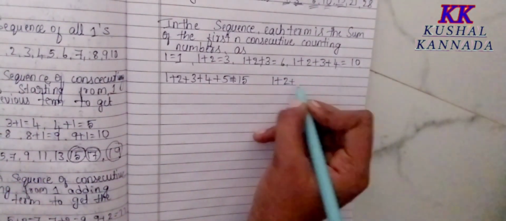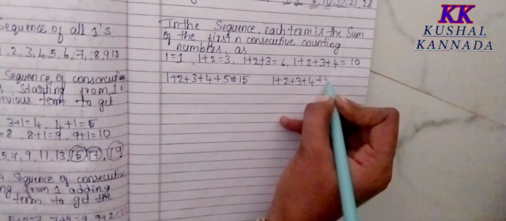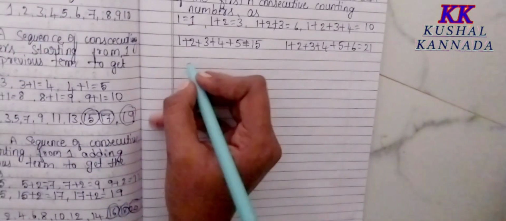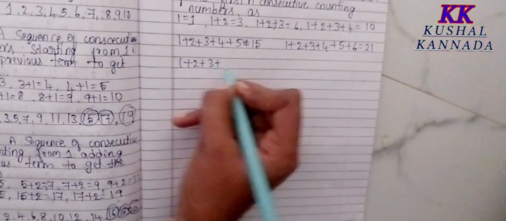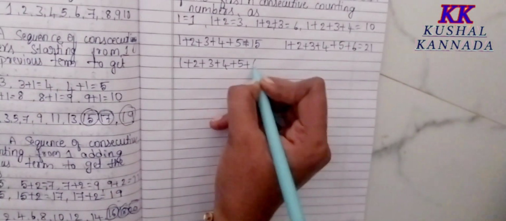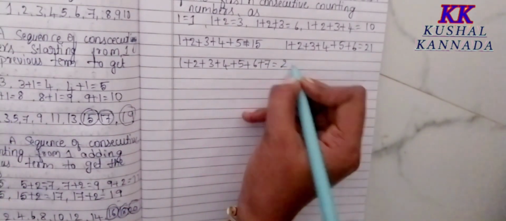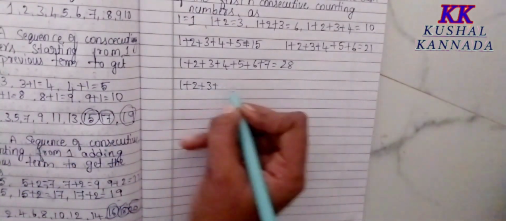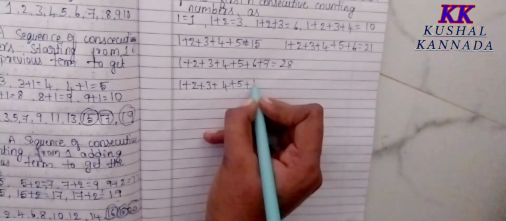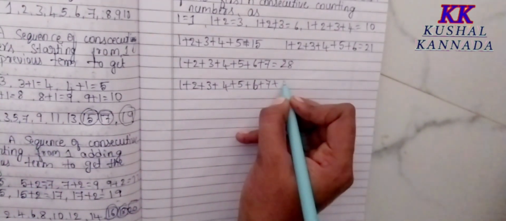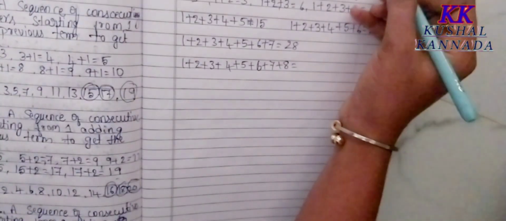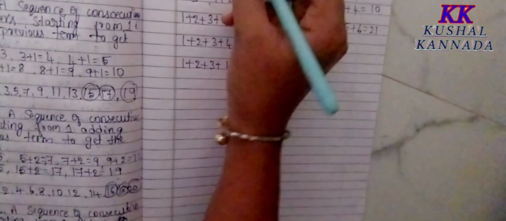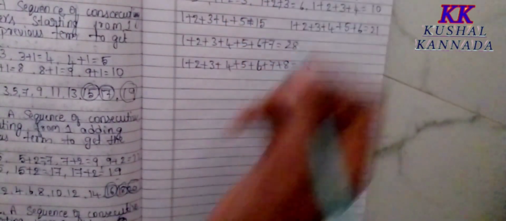1 plus 2 plus 3 plus 4 plus 5 plus 6 is equal to 21. 1 plus 2 plus 3 plus 4 plus 5 plus 6 plus 7 is equal to 28. 1 plus 2 plus 3 plus 4 plus 5 plus 6 plus 7 plus 8 is equal to, what is the next number? 36. One number is 36.